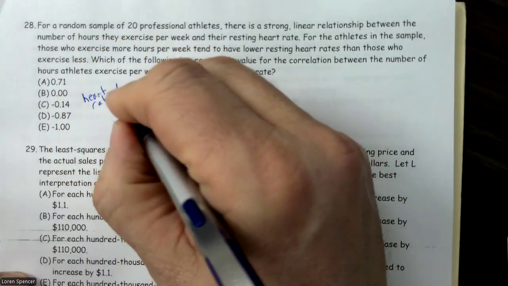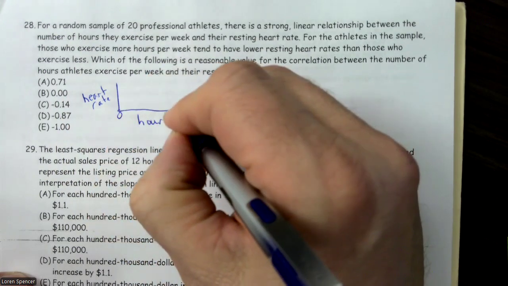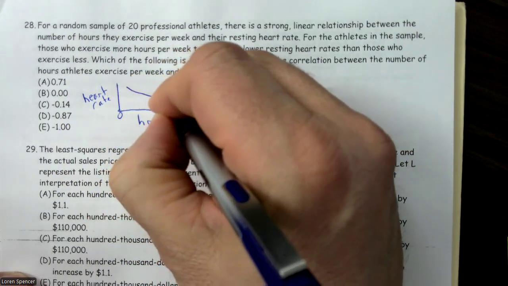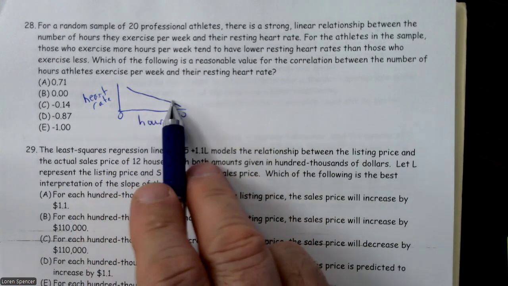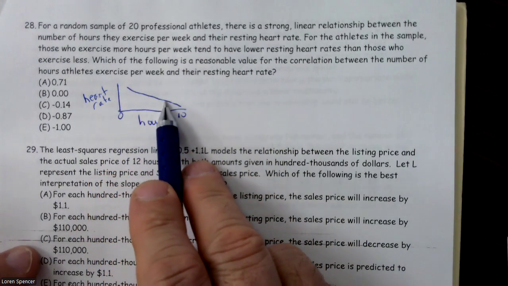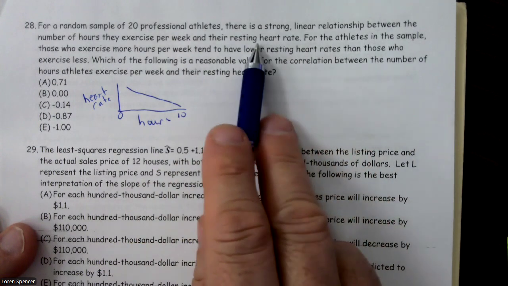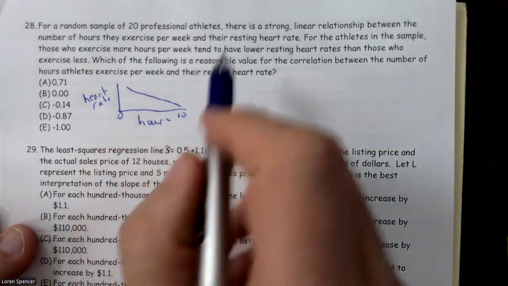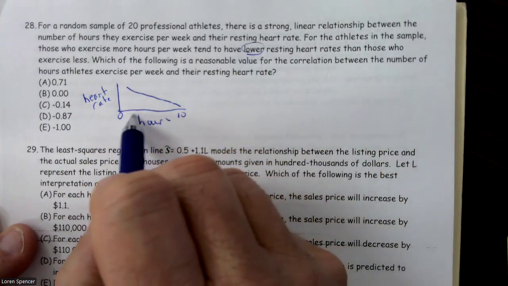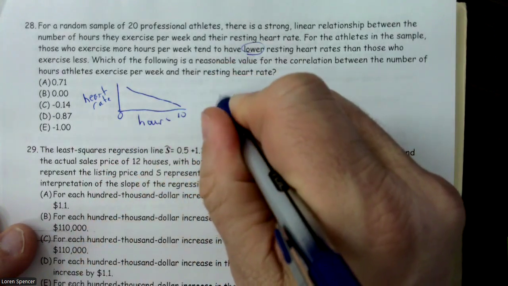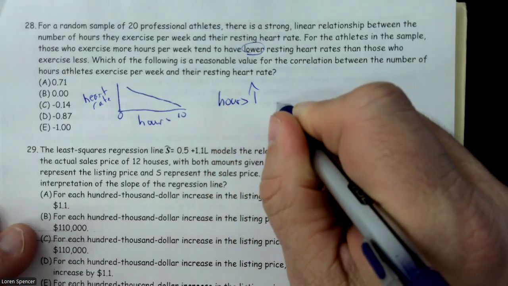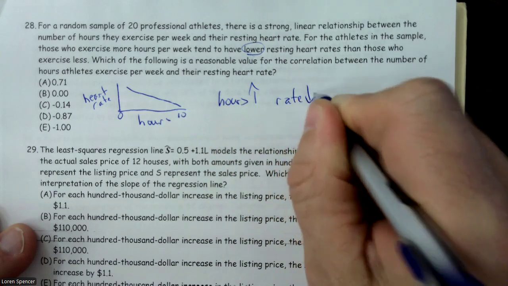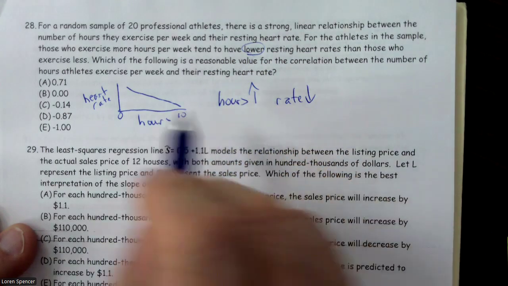And they say the more I exercise, it starts to decrease. All right. So that's what it looks like. So in this case, I know I'm going to be dealing with a negative because it told me it's decreasing. All right. They have lower. So as hours go up, heart rate goes down. So they're in opposite directions. So we have a negative relationship.